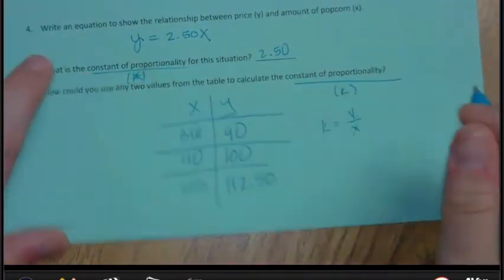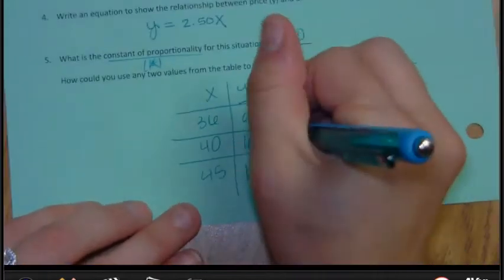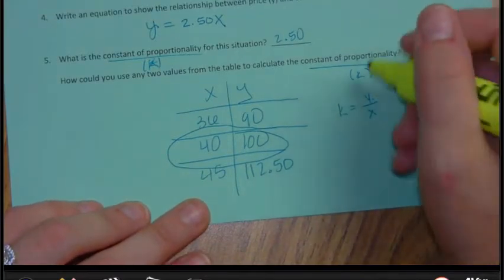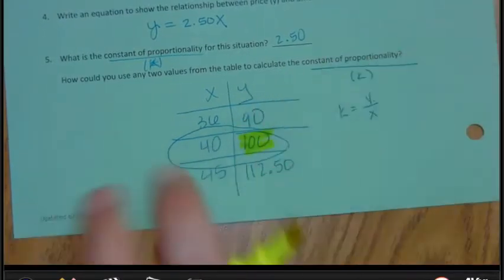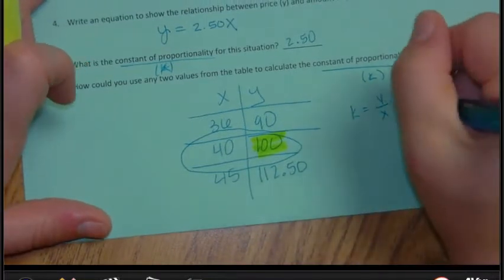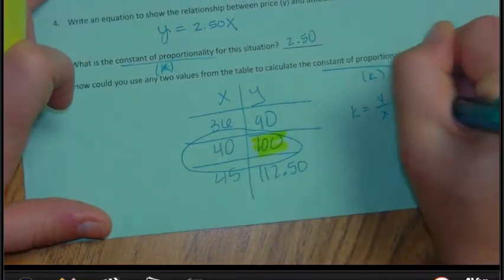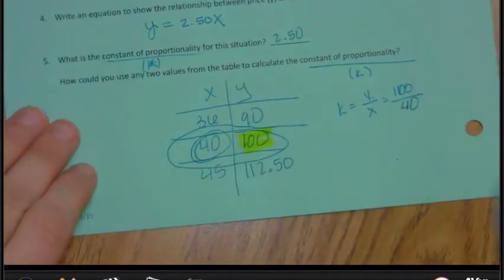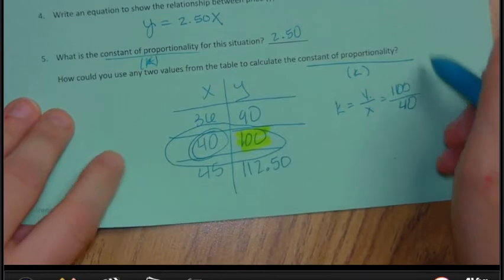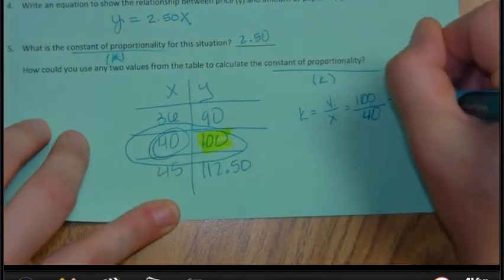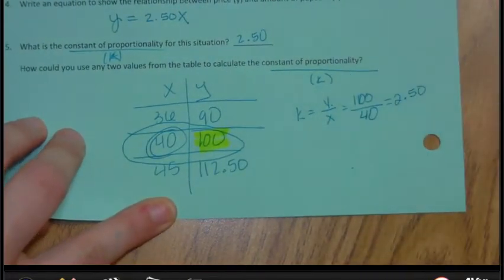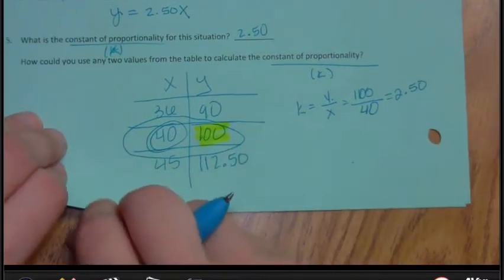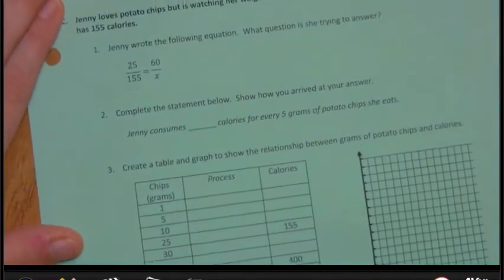So I'm going to have Y over X. Meaning, if I'm looking at this problem, I'm going to have Y, which is 100, over my X value of 40. And I'm going to divide those two numbers. And when I divide those two numbers, you're going to get your K value, your constant of proportionality. Okay. All right, let's try letter C.